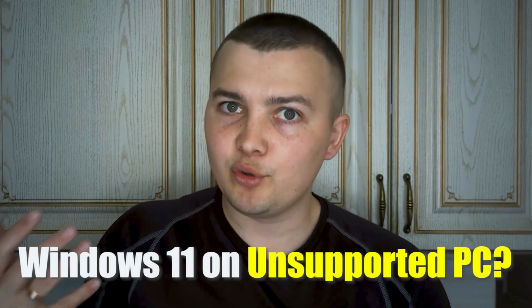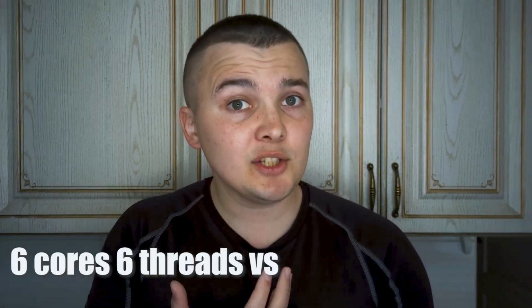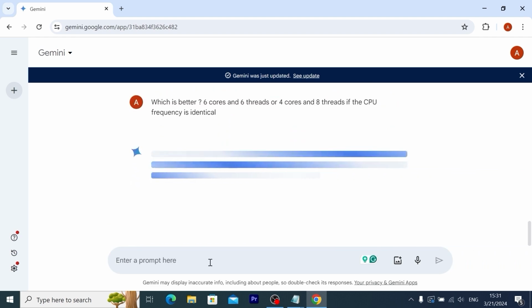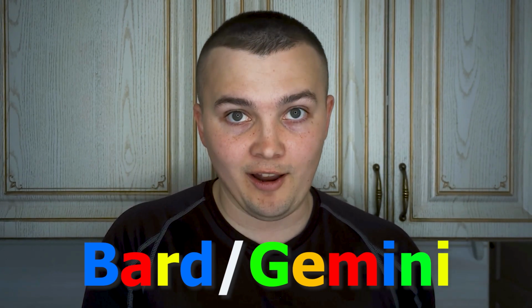Can we safely use Windows 10 after 2025? Is it legal to install Windows 11 on an unsupported laptop or PC? Which is better, 6 cores and 6 threads or 4 cores and 8 threads? Today, I will try to find answers to these questions with the help of a popular AI chatbot from Google called Bard or Gemini. So, let's get started.